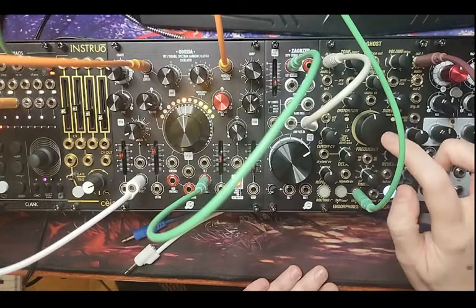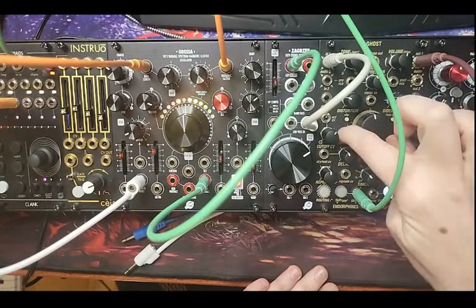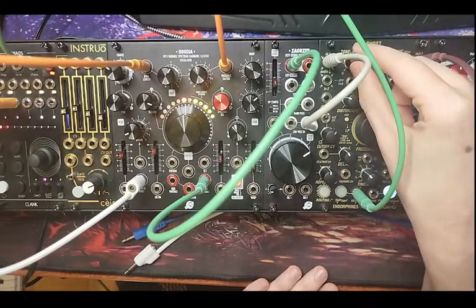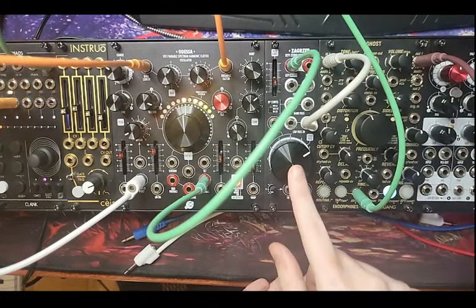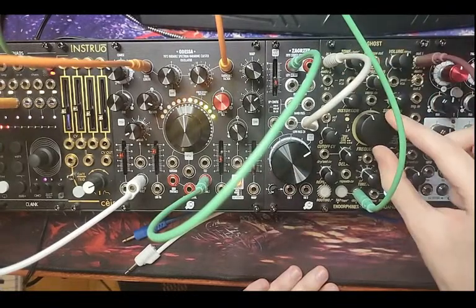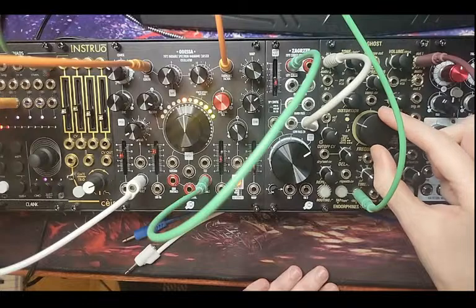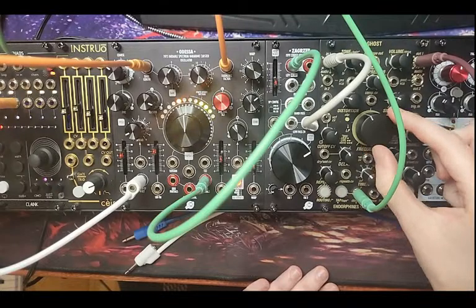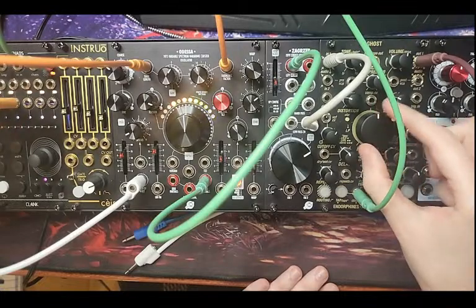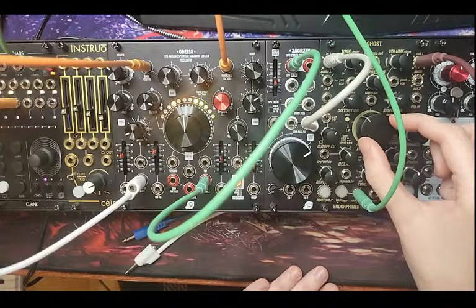This frequency knob, by the way, is connected to the low pass and the high pass filter. And since this one is on low pass, let's put this one on high pass. This is interesting.